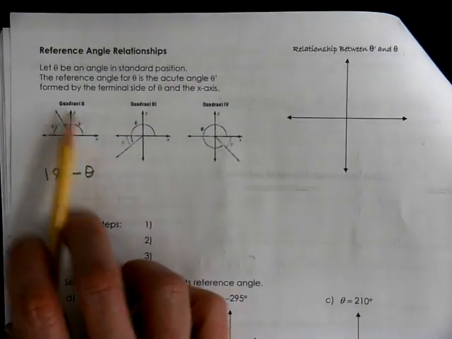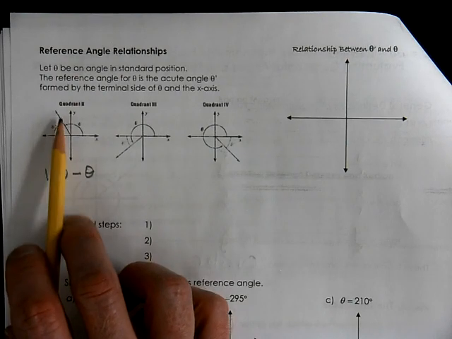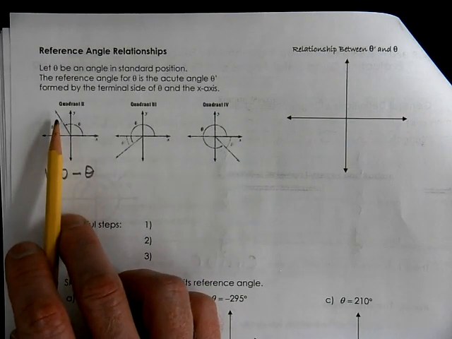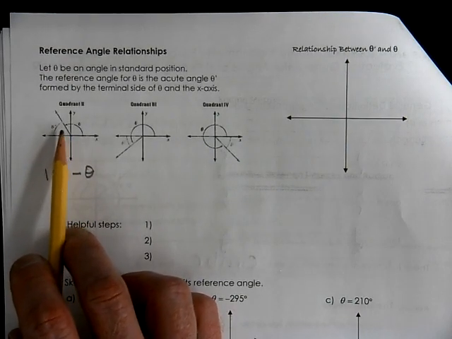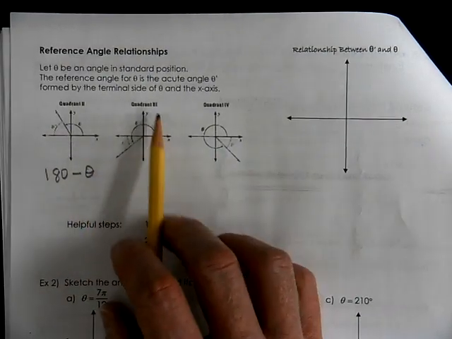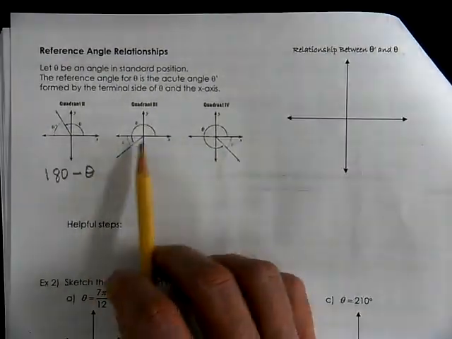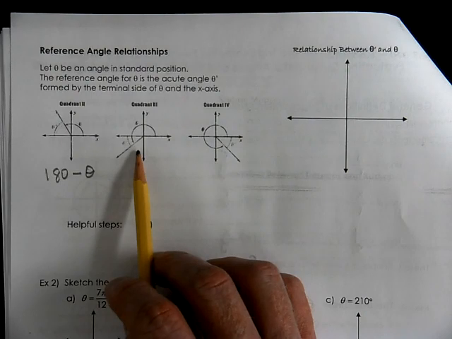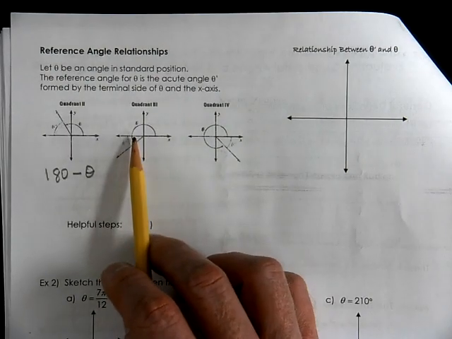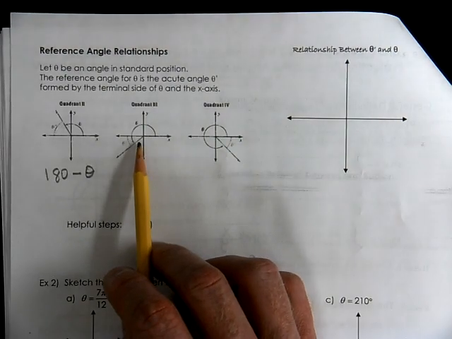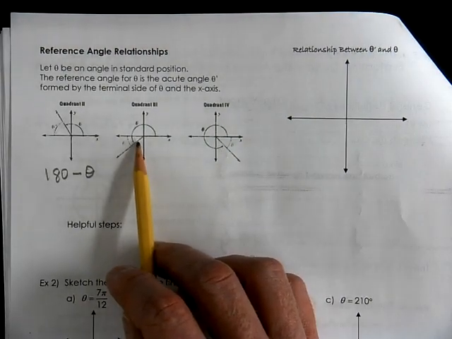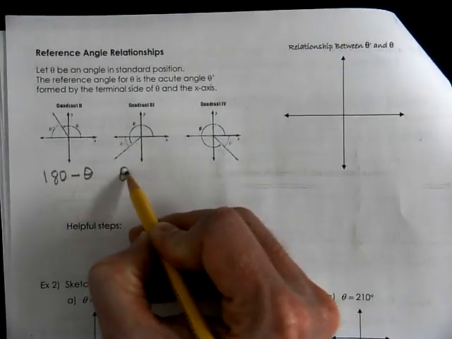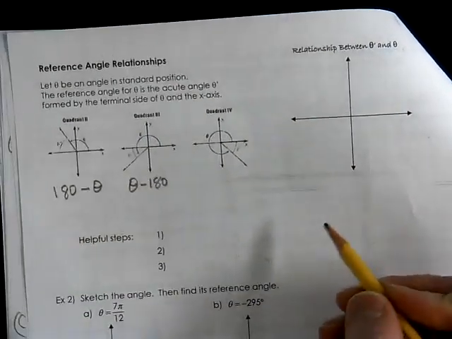So if they give us 120 degrees, what is the reference angle? That would be 180 minus 120 degrees, which would be 60 degrees. In our third quadrant, if they give us an angle that goes all the way to the third quadrant, let's say they give us 200 degrees, that's past 180. It takes us into the third quadrant an extra 20 degrees, so the reference angle is 20 degrees. That's going to be your angle minus 180.